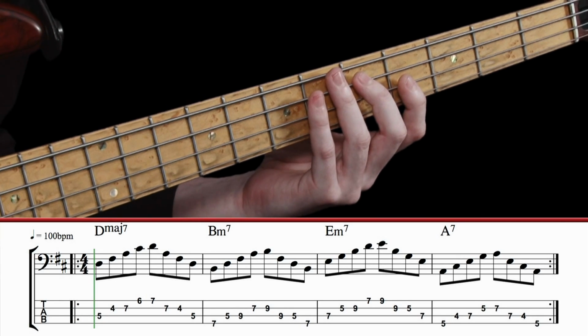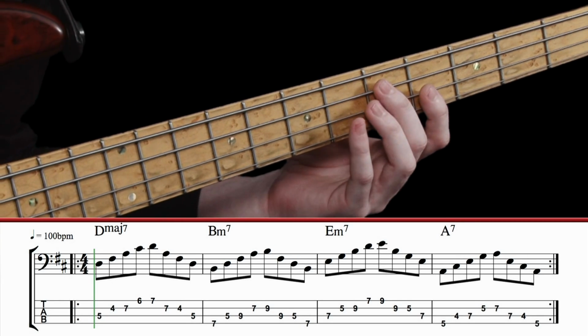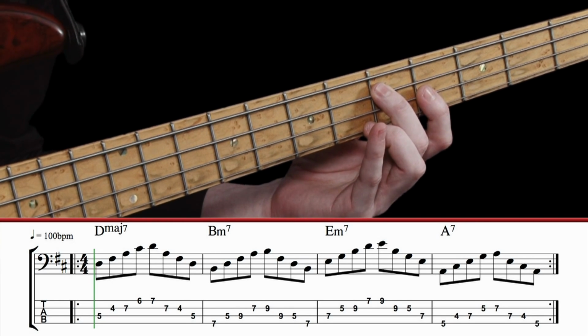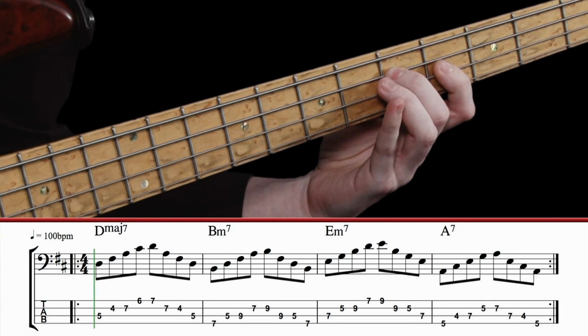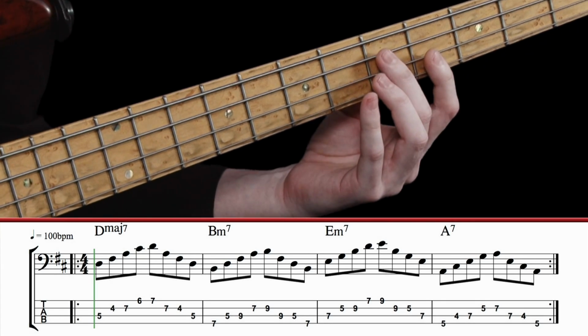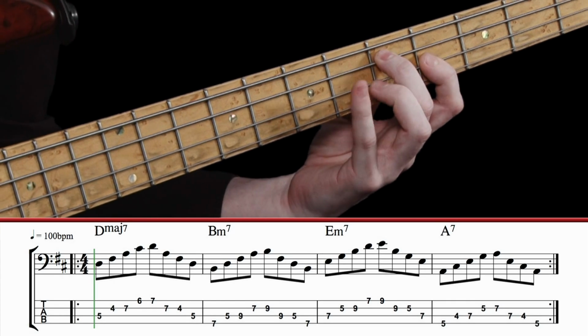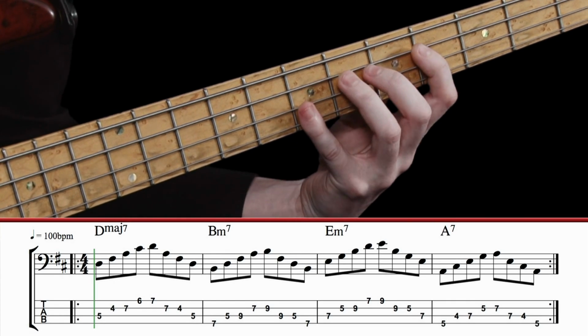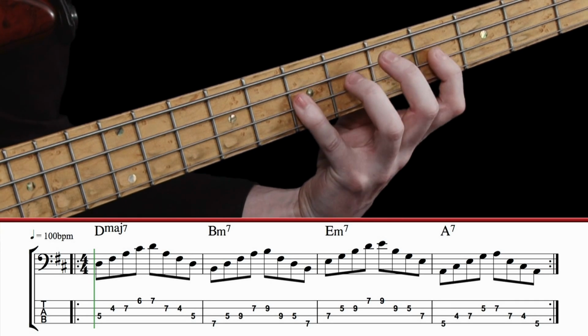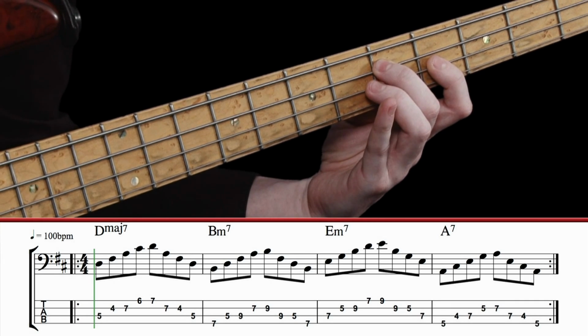So let's give this 1-6-2-5 exercise in D major a try. At the heart of it is running the arpeggios of each chord in sequence. First, we play up through all the chord tones, the 1, 3, 5 and 7 of each chord, before descending back down through the chord tones, but starting from the octave.